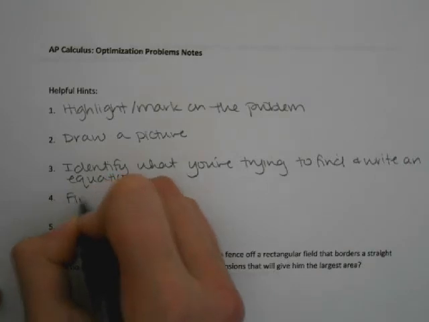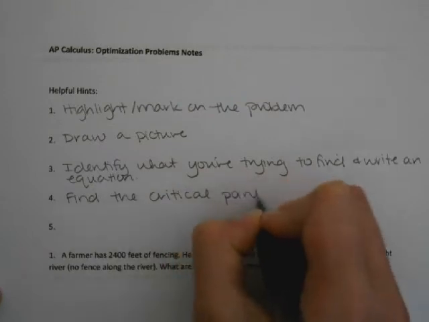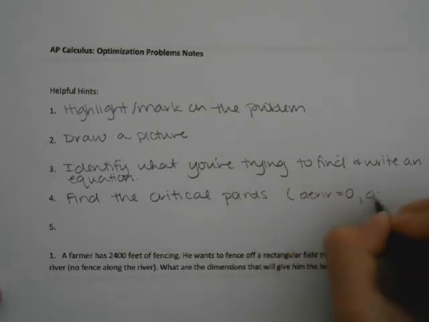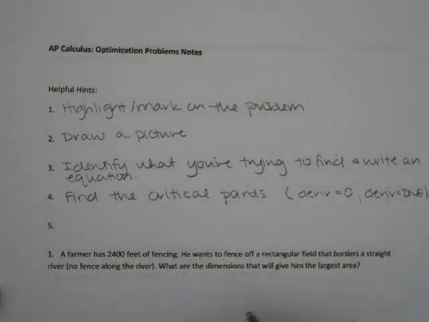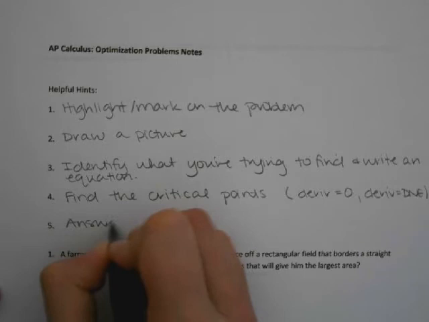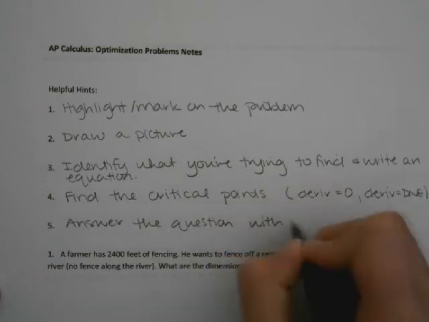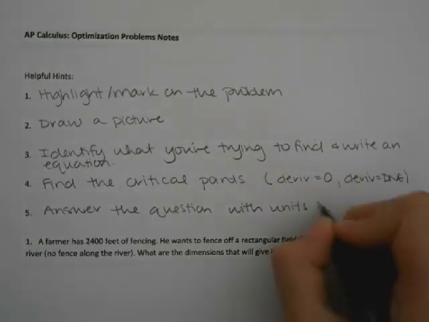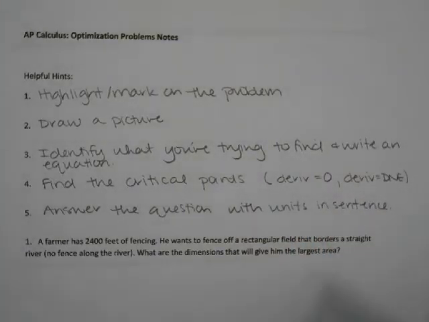Fourth, we want to find the critical points. And if you recall, critical points are where the derivative equals 0 or where the derivative does not exist. And then last, we want to answer the question with units. So you need to watch out for this because we have to make sure that our numbers make sense in relationship to the units that were in the problem. And these problems, since they are story problems, they get story answers, which means your answer should be written in a complete sentence.